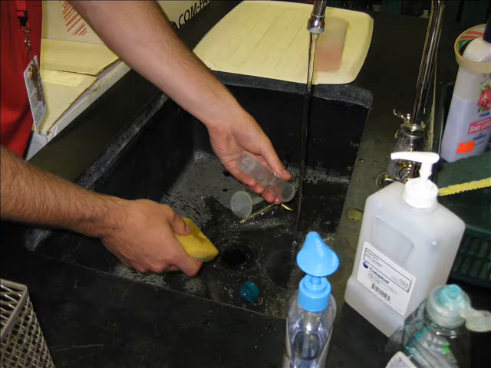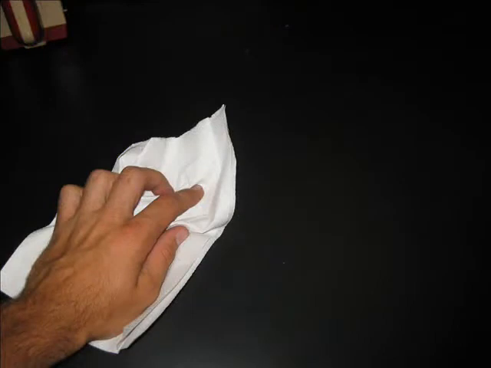After counting the mosquitoes, clean up your tools. We ain't your mom. And don't forget to wipe down the counter space.